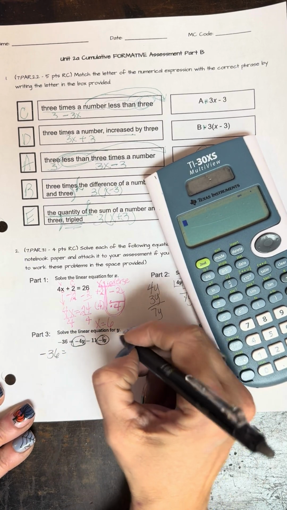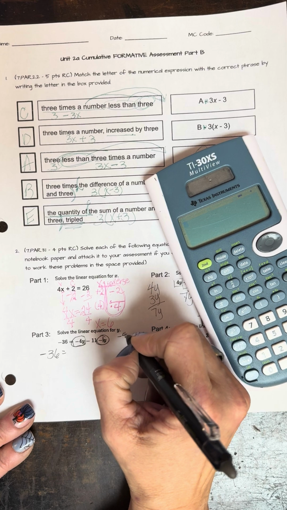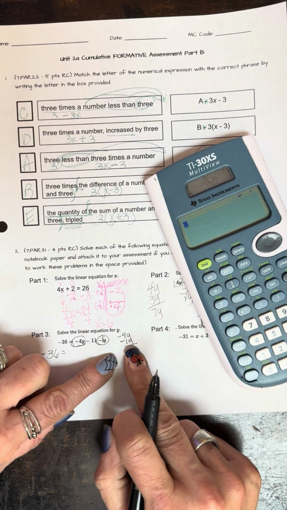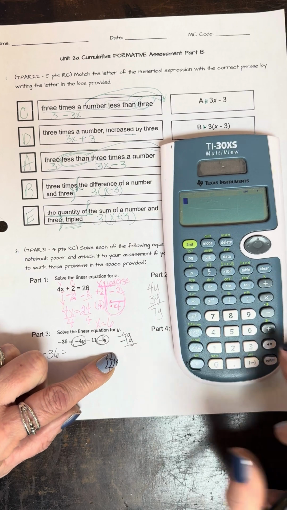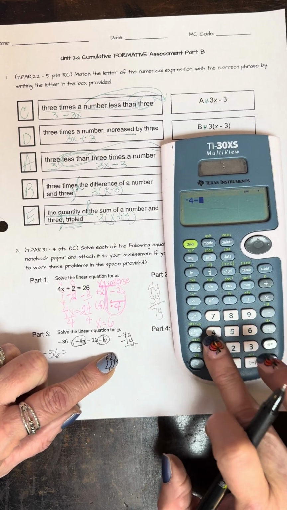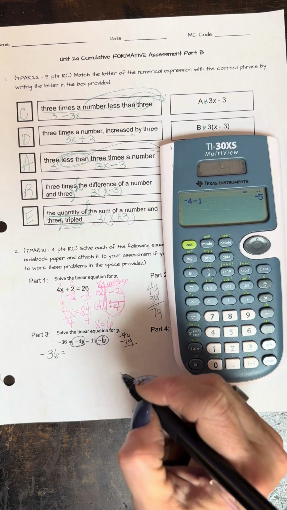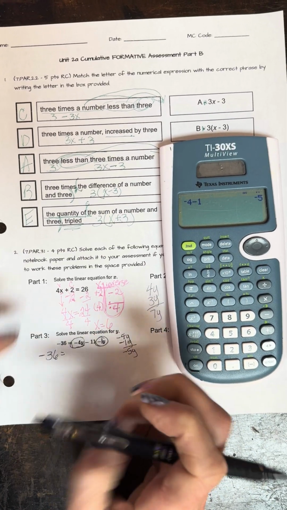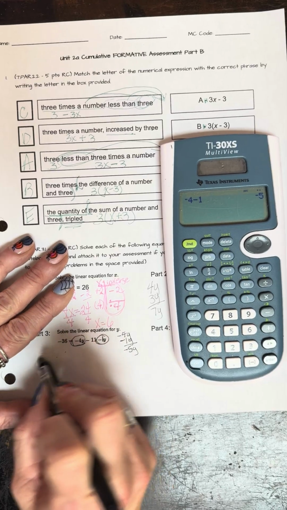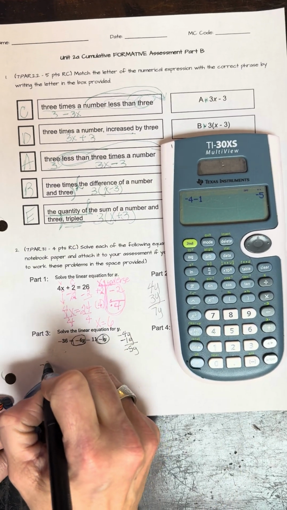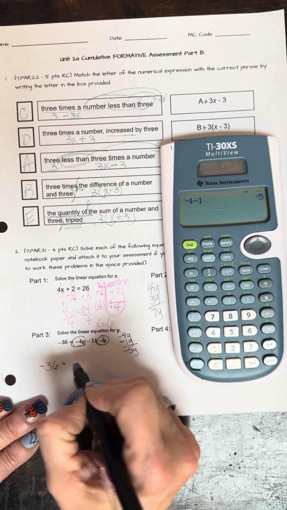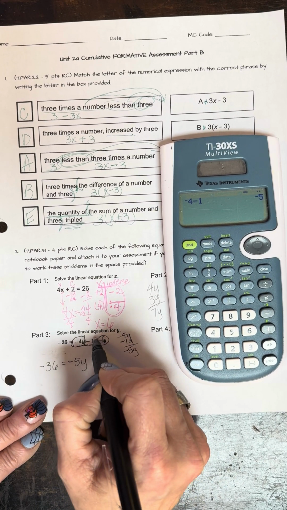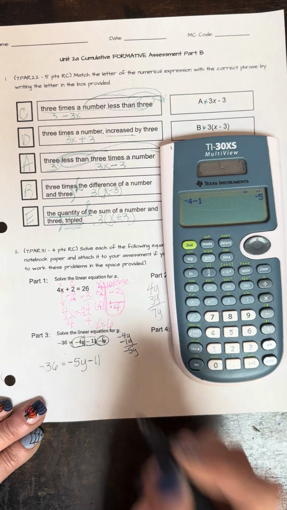Now I'm going to take my negative 4y and my negative 1y, and jot them down over here, and then come to my calculator. Negative 4 minus 1 is negative 5, so that's a negative 5y. I'm going to come over here to my equation and rewrite it: negative 36 equals negative 5y and then minus 11.